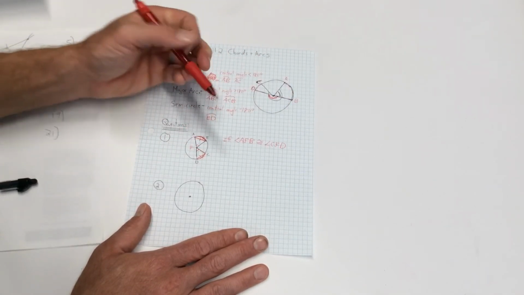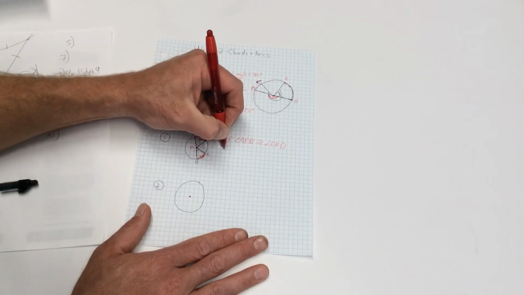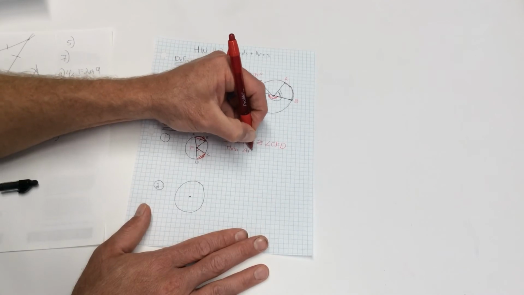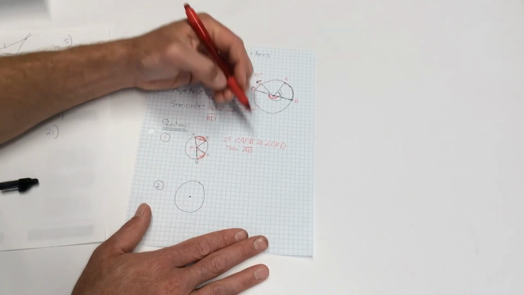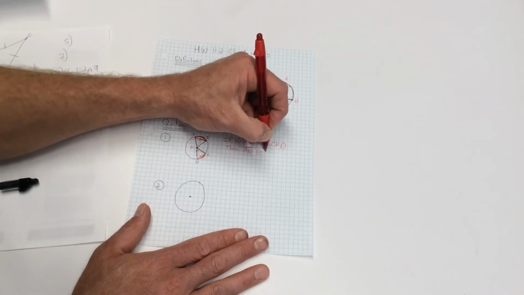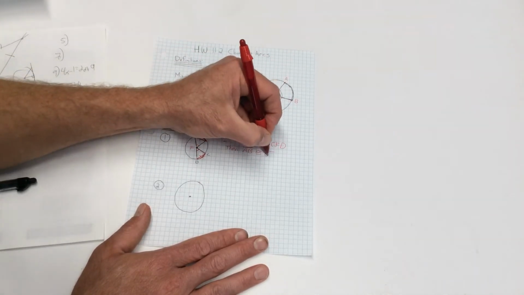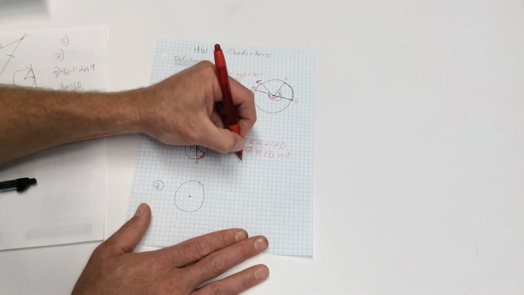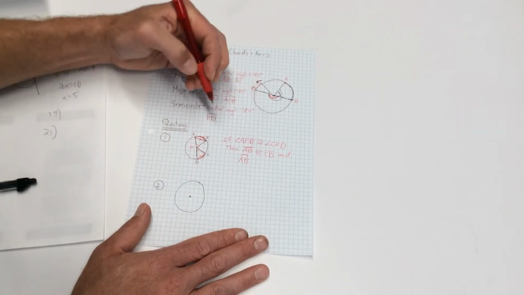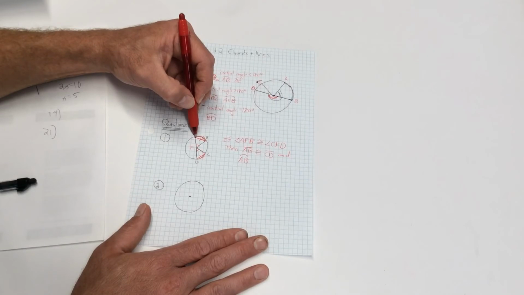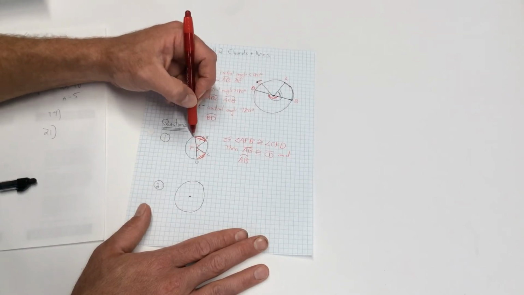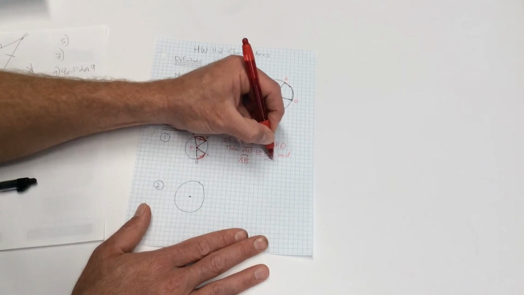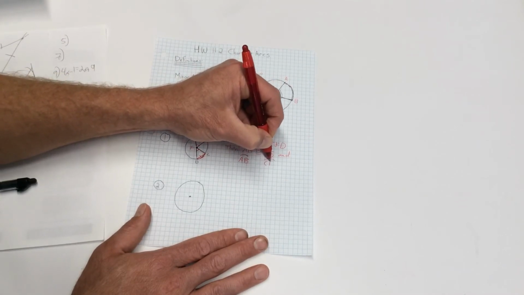If these two angles are congruent, then AB, that's the chord AB, must be congruent to chord CD, and arc AB, which is different. You have the straight line distance here, and then you have this curved distance here. So that's why these are not congruent. But arc AB is congruent to arc CD.